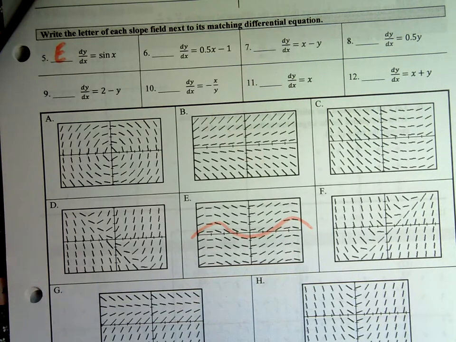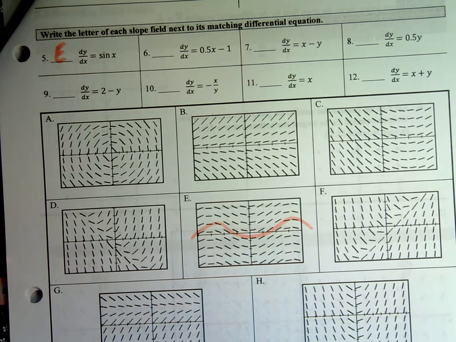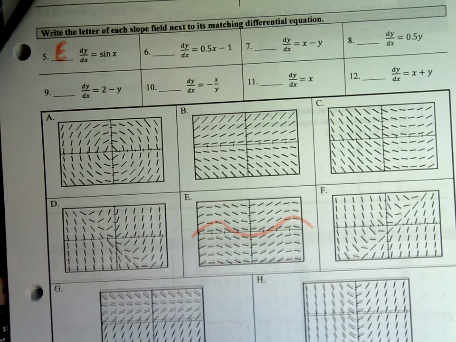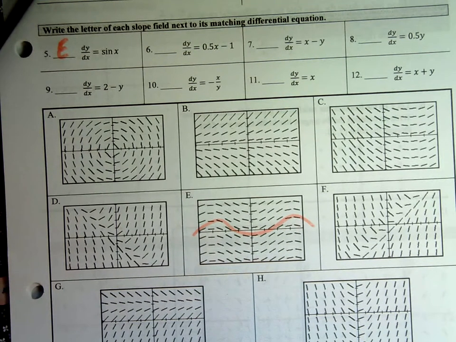So you're just kind of matching them up. You also can make a table of values. Again, you can look for where it's going to equal 0, where you're going to have horizontal tangent lines, where you're going to have vertical tangent lines. All of those things are things that you want to key in on when you're trying to match them. That's not that easy to do. That seems like it's an easy question. Some kids get it quick. Some kids need a little more time.